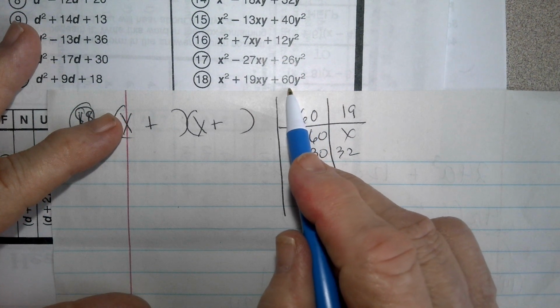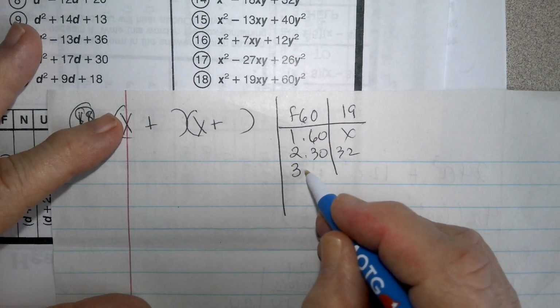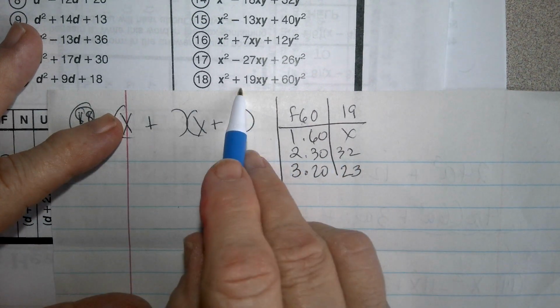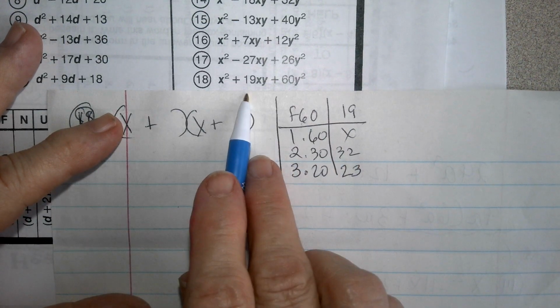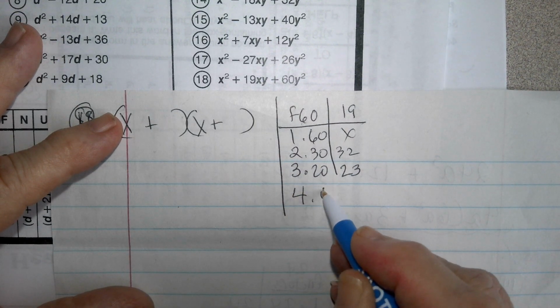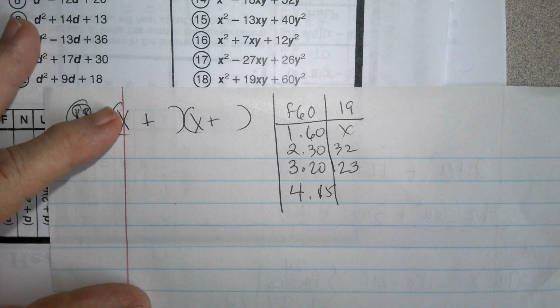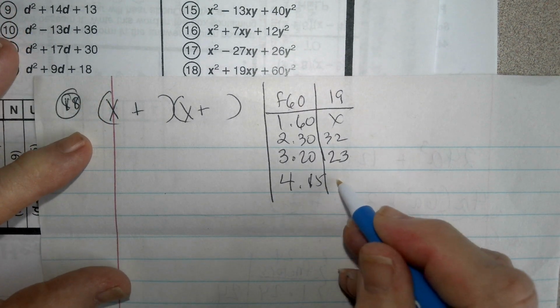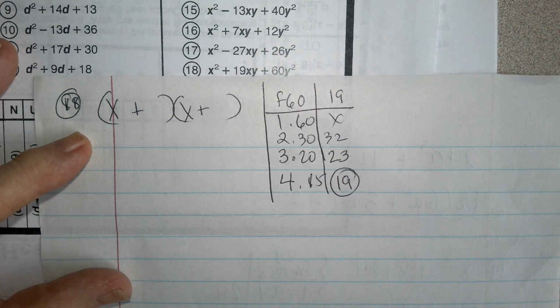Wait, what? Why am I 20? 3 will go into that, 3 times 20, which we're getting closer. That sums to 23. We've got to get to 19. So what should we try next? 4. 4, and there it is right there. And later on, you're going to pick them up a little bit faster. So my factors are 4 and 15, that they come to 19.